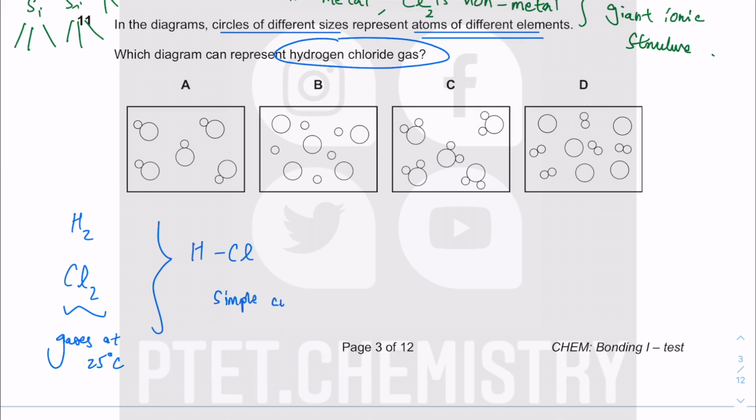So it's a simple covalent molecule. It has a simple molecular structure. Okay. So that exists as molecule. This is called a diatomic molecule. This is also a diatomic molecule because each of these contain 2 atoms. But these are elements. These are compound because they contain 2 different elements chemically bonded together in a fixed ratio. These are all atoms. So you can cross out B. I can cross out D because these are atoms.